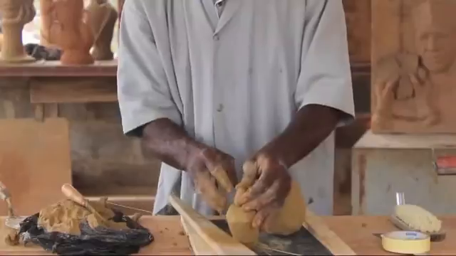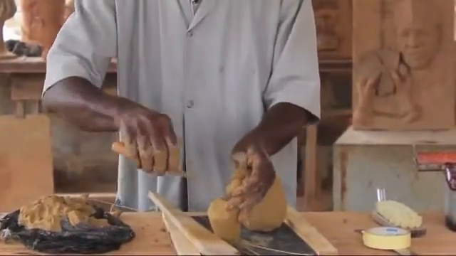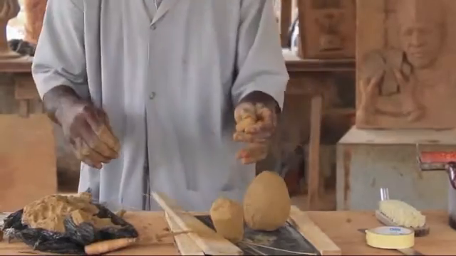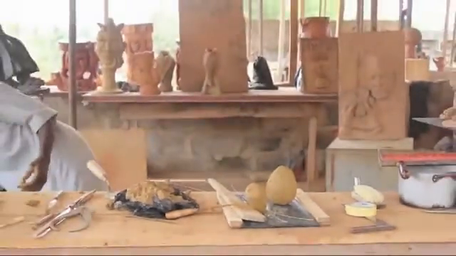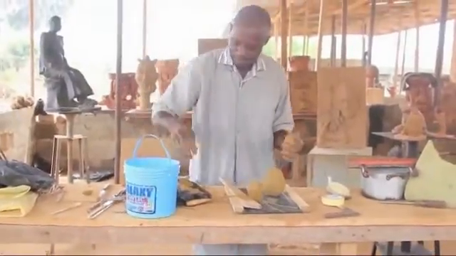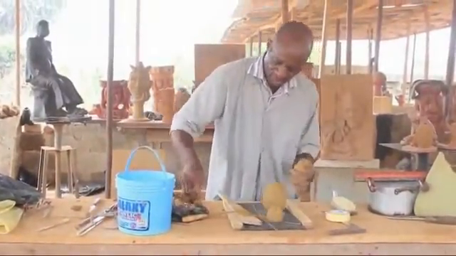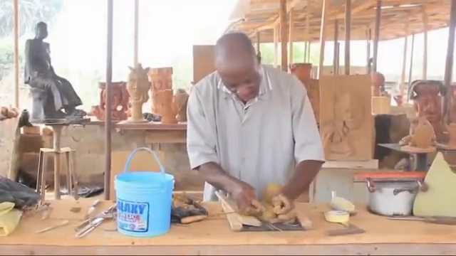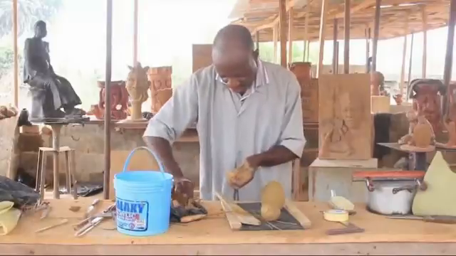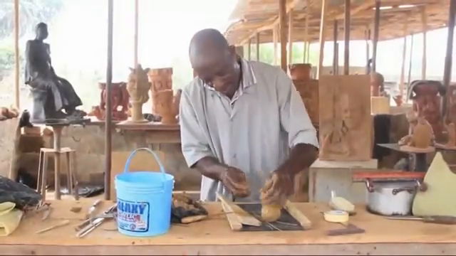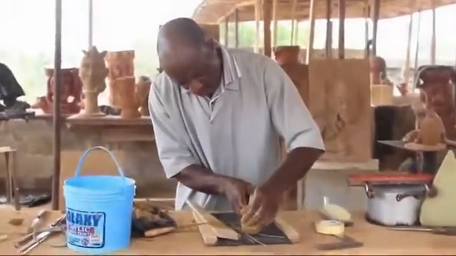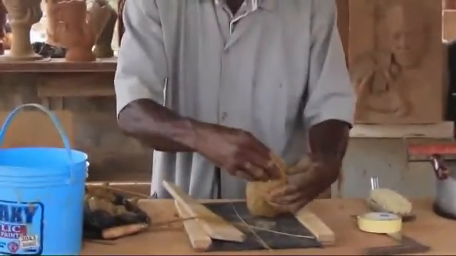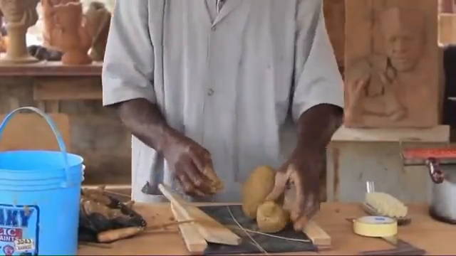In order for this thing to stay very well, we need to scratch where we're going to attach it, and use clay that is in slip form, so that the thing will stay permanently well on the body of the cashew.